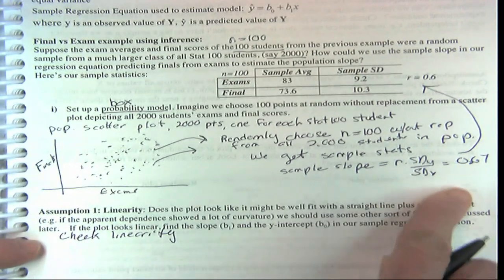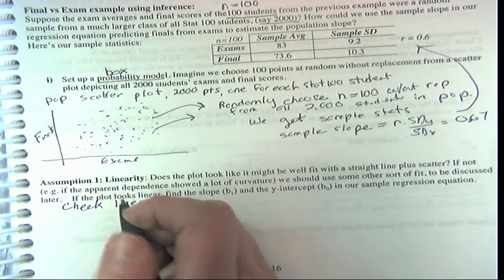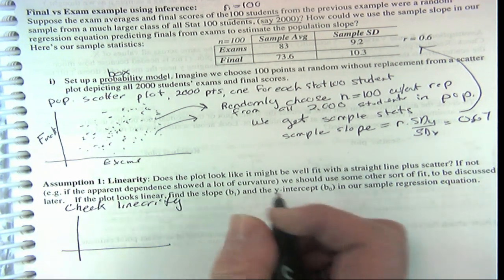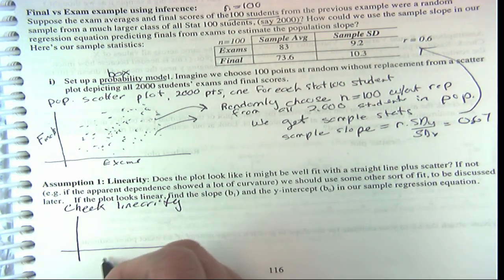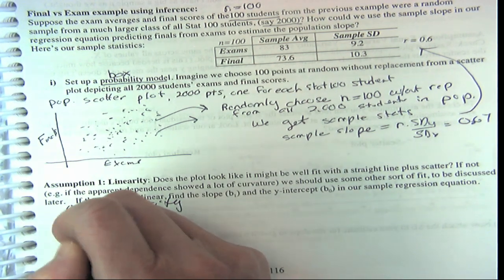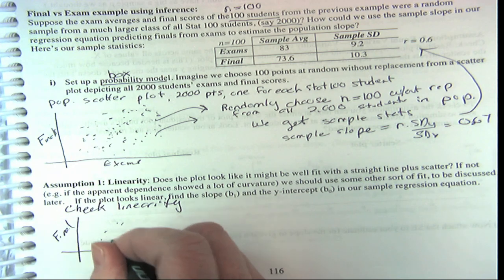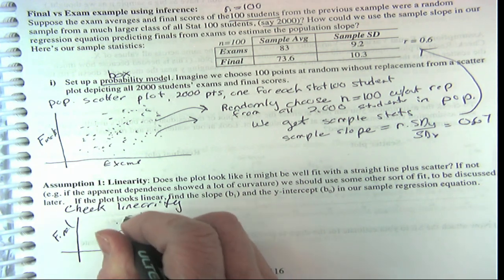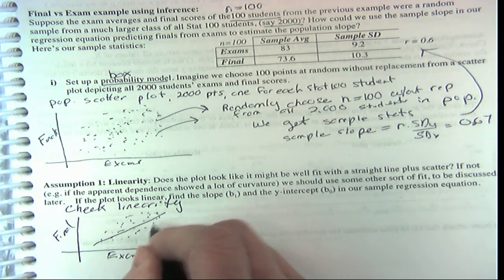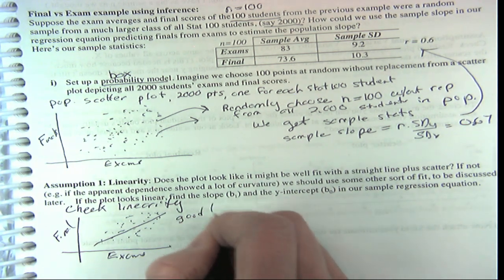This you should do even before you get that regression equation. Just check and look. In our sample, we're checking here's your exams, and here's your final. Now we're just checking the 100 points. And it looked pretty good. It looked kind of like that. It looked like we could fit a nice line through it. So this is good, as opposed to what?